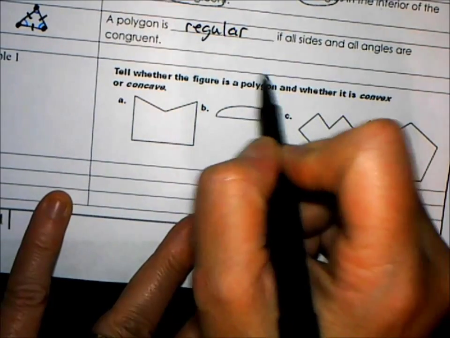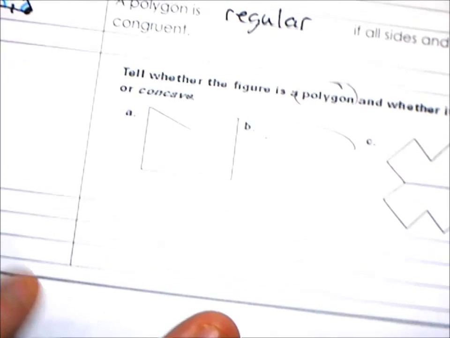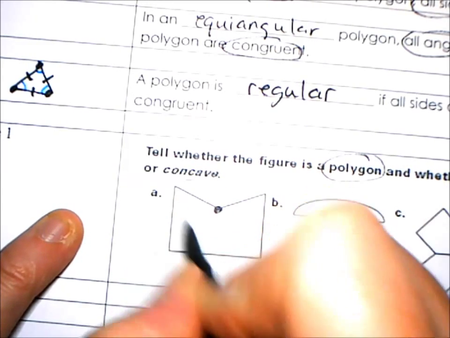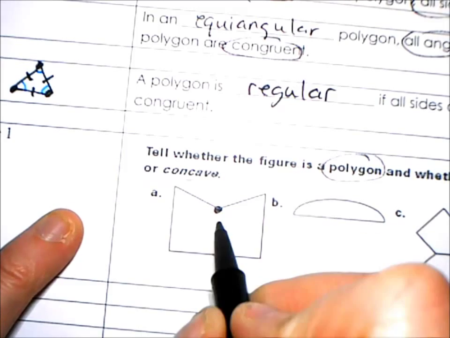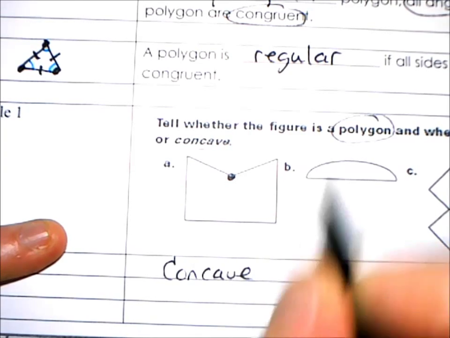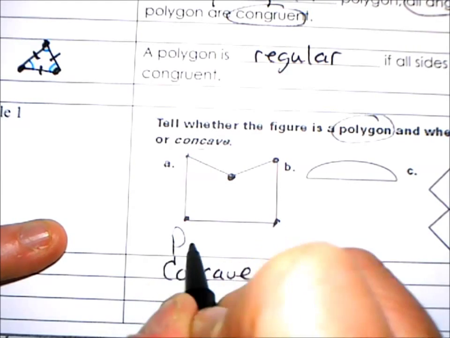Okay, on example number 1, we want to tell whether it's a polygon or not, and then if it is a polygon, is it convex or concave? So if I zoom in for number 1, if I can get the light to shift, maybe come out a little bit. If I'm looking at this particular shape, I notice this point is more towards the center of my shape. That means it is caving inside. So that means this is a concave shape. And since all the points have exactly one vertex, that means this is actually a polygon. So this is a concave polygon.